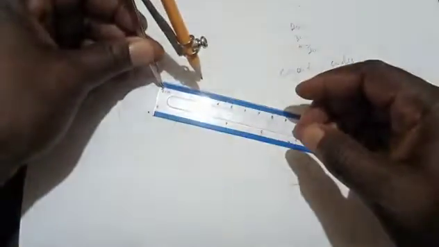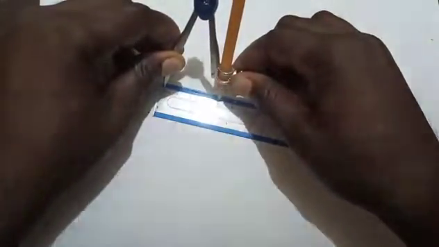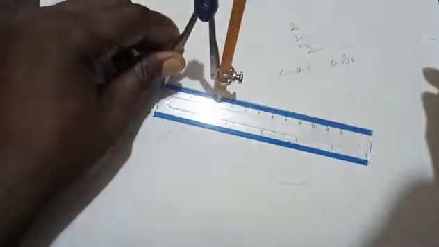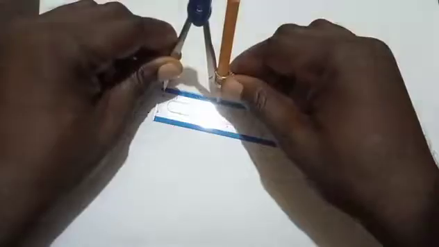Right, that is the second one. So for the fourth one, I'll do the same thing. I'll place it on 0. I'll extend it to 4. Don't forget, it must be on 0, not on 1. So place it on 1, you have measured 3 centimeters, not 4 centimeters, right?